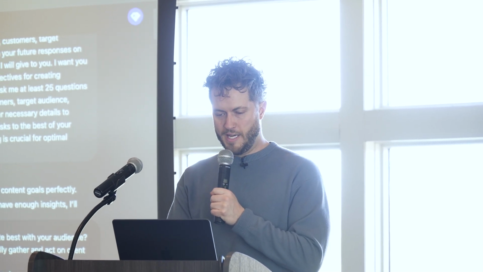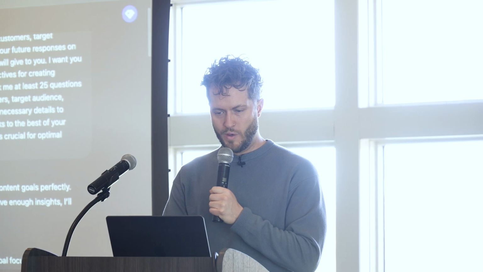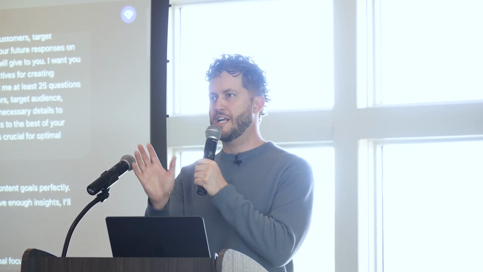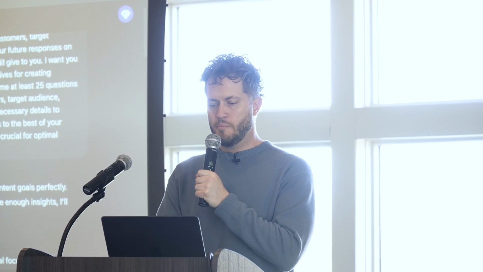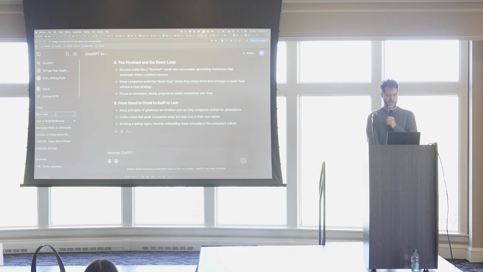Once you've loaded that in and it's been trained, over on the left-hand side, when it's not a temporary chat, because temporary chat doesn't add to your history, but if it's not a temporary chat, it adds the conversations to the left-hand side. So you see my good to great summaries right here. So what you're going to want to do after you've trained it on your business is click this little 3-dot thing, hit rename, and just name it whatever the name of your business is. Like, for me, it would be Stratus Global.